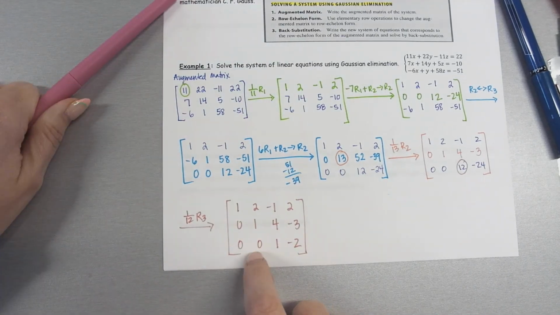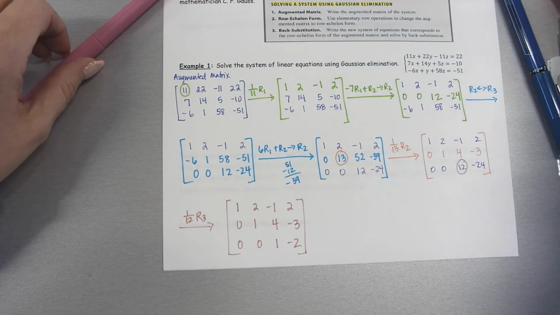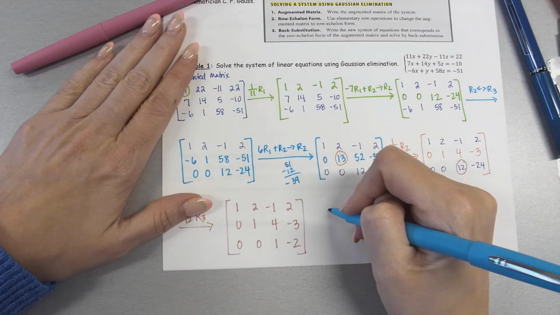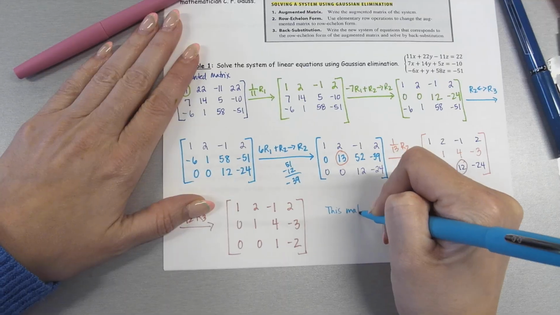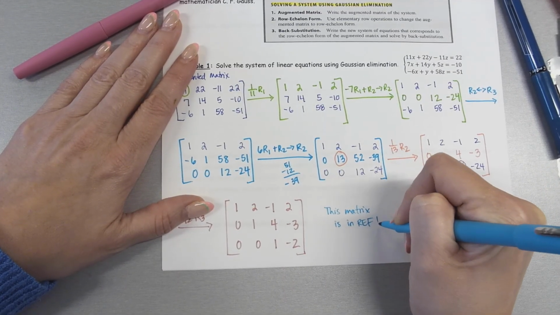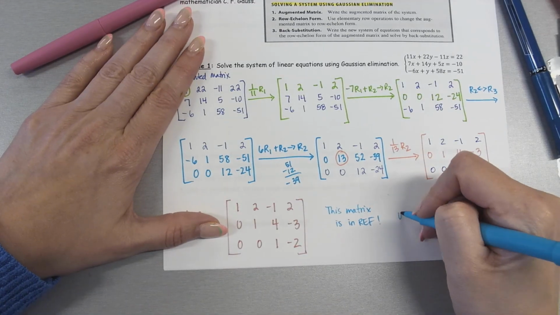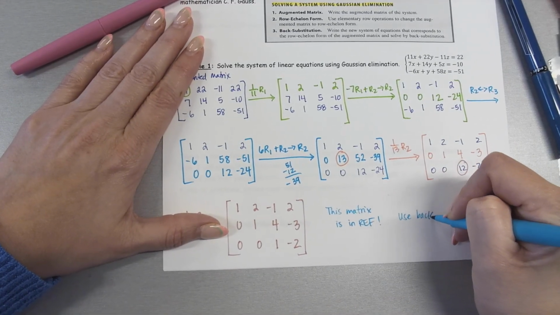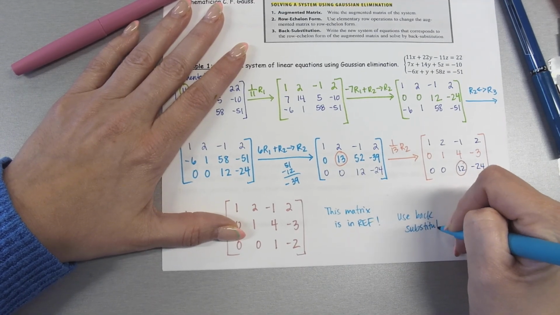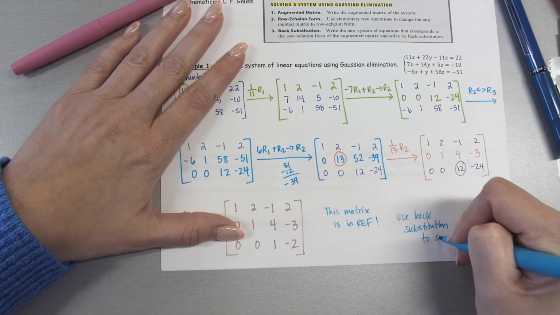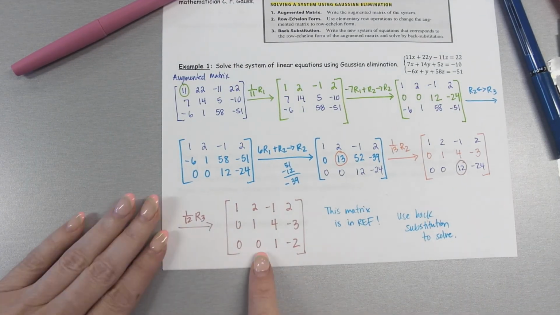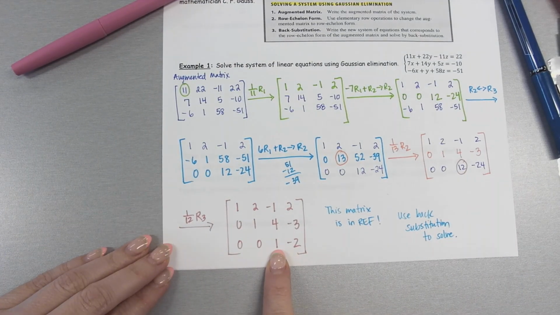Okay, so now this is in REF. Okay, so that means we can do back substitution. Okay, so if it's in REF, we're going to use back substitution to solve. I'm going to do it on the next page. Okay, so when you're doing the back substitution, you're going to be using the equations.